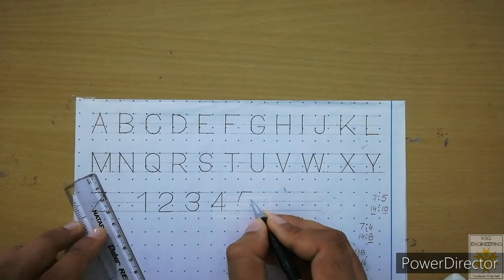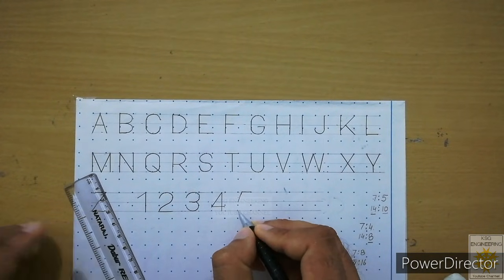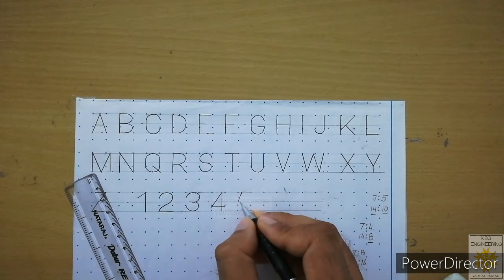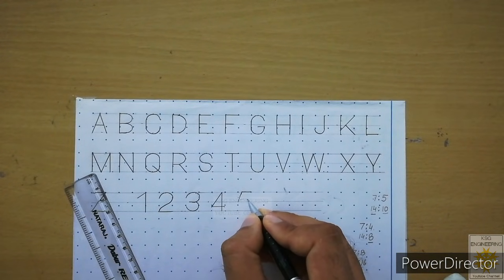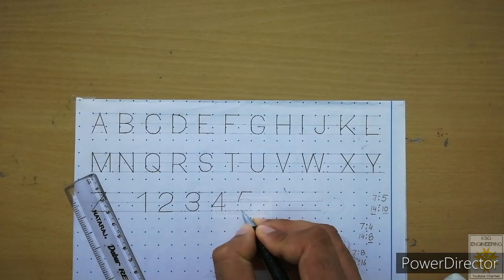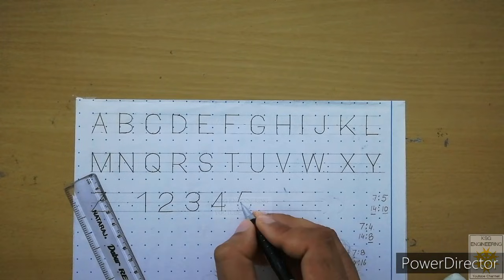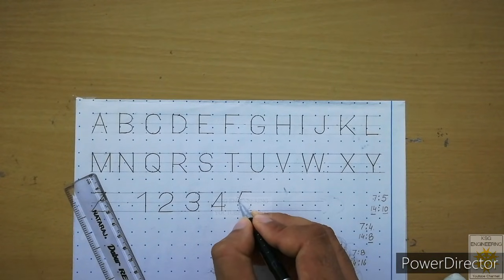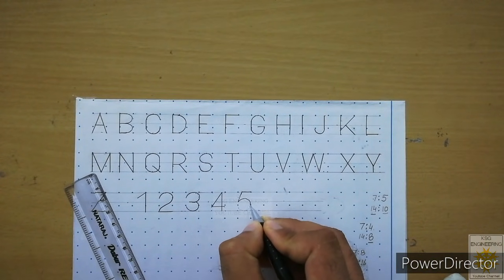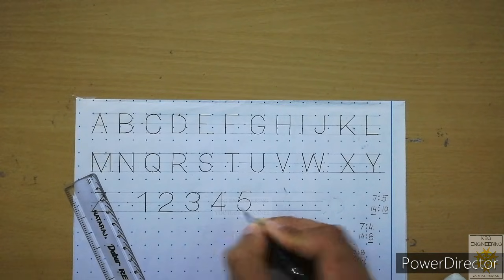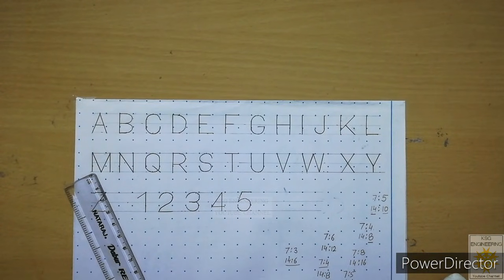Then below we have to draw a perfect circle, almost a circle. So you can first draw a path. If you are not sure that you can draw in the first attempt, then make that path thick like this in a single stroke. So this is 5.